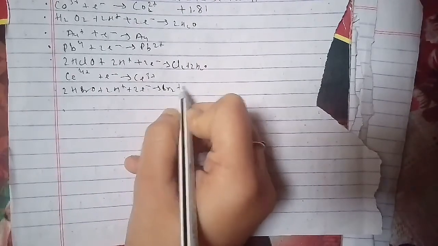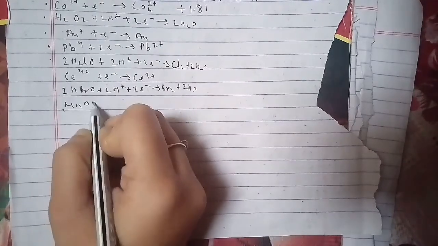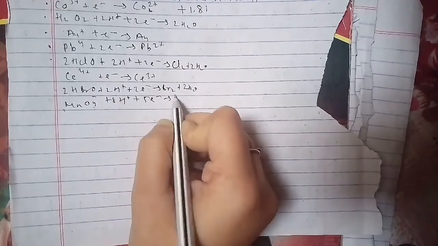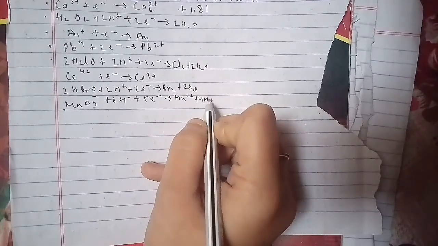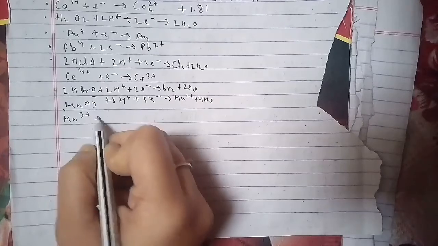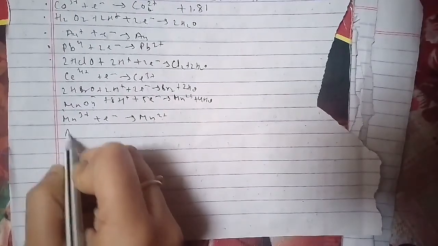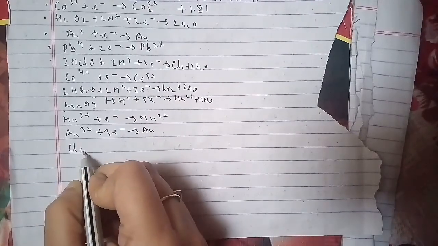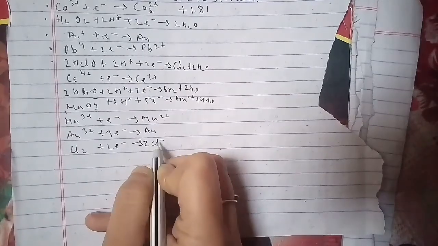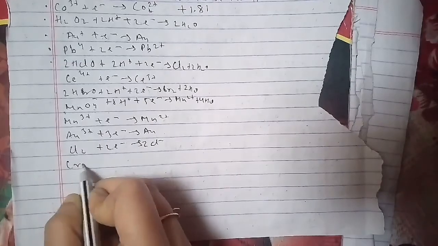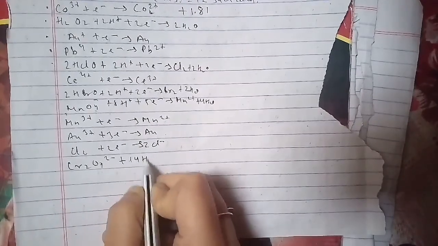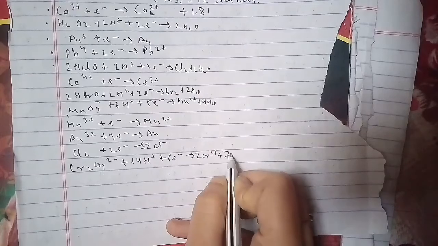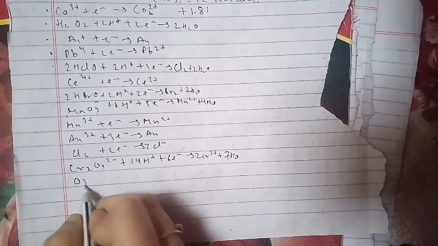Then we have O3 plus H2O plus 2 electrons, which gives O2 plus 2OH-. Then O2 plus 4H+ plus 4 electrons gives 2H2O. ClO4- plus 2H+ plus 2 electrons gives ClO3- plus 2H2O. MnO2 plus 4H+ plus 2 electrons gives Mn2+ plus 2H2O. Then Pt2+ plus 2 electrons gives Pt. Br2 plus 2 electrons gives 2Br-.